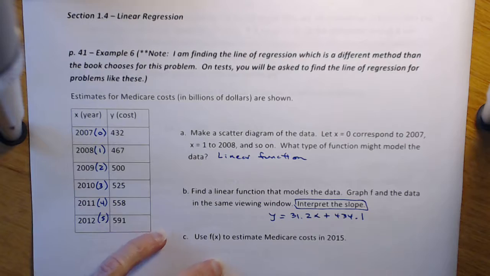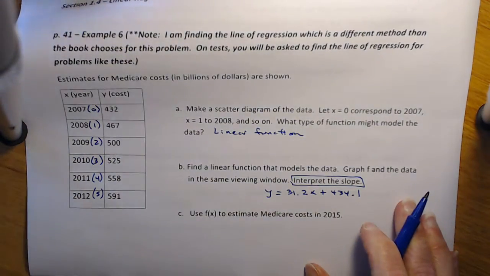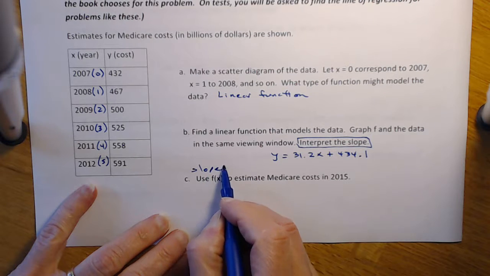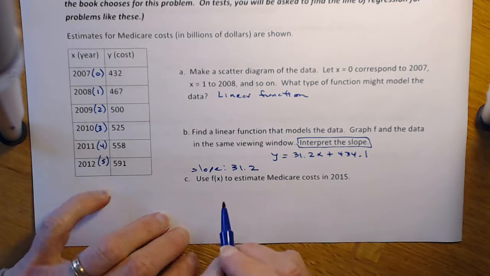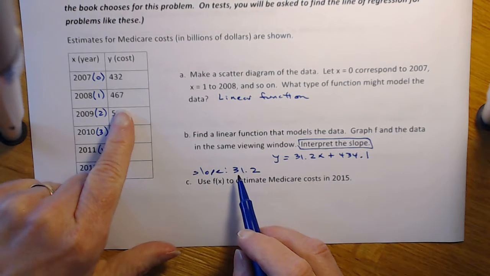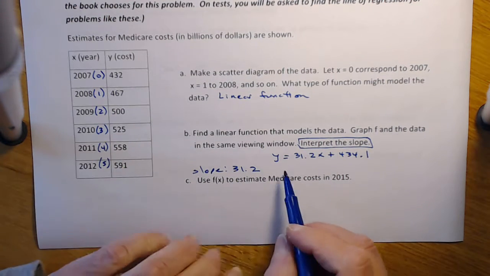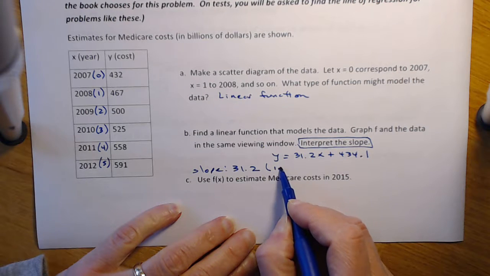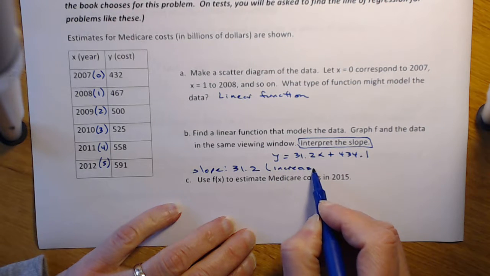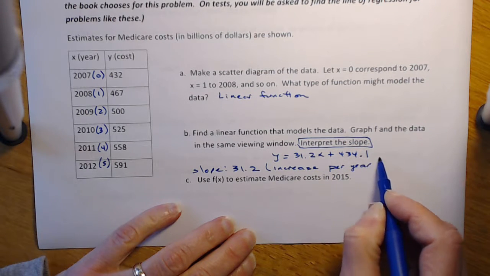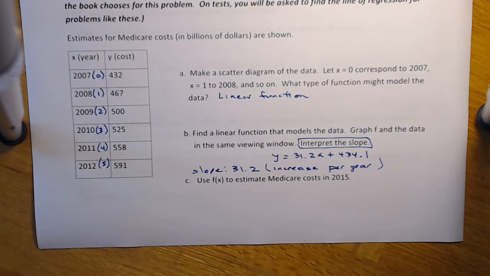Okay. We can see from our function, right, that our slope is 31.2. Okay. Remember, that's change in y over change in x. So in this case, it's the change in costs per year. Okay. So this is, I would say, the increase per year. Keep in mind, this is in billions of dollars.